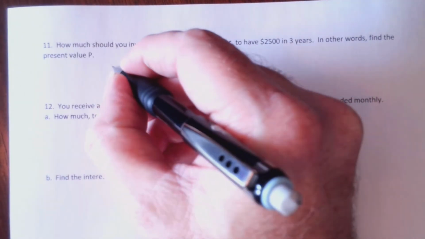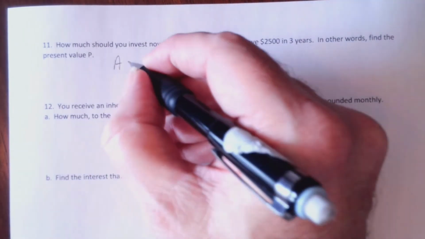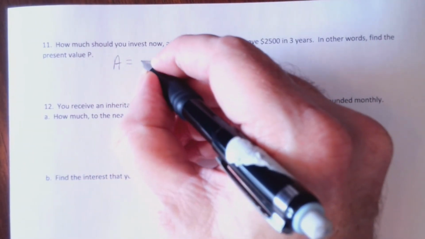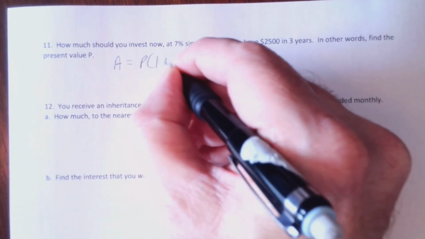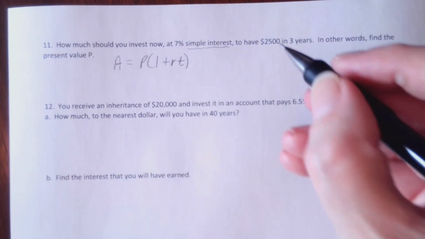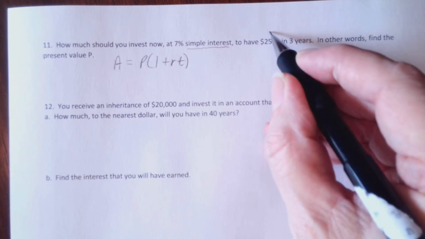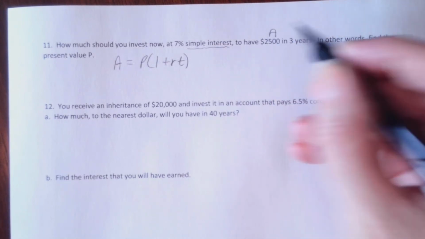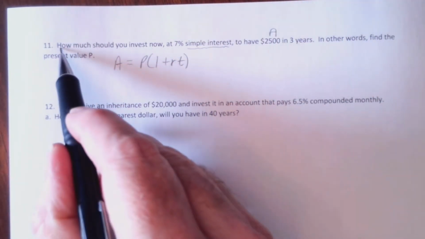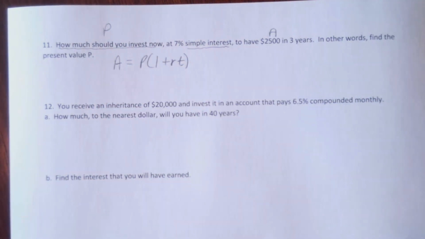Well, let's go ahead and write the formula that deals with simple interest, because that's what we're dealing with here. We have A is equal to P times (1 plus RT). So in our problem, first of all, if this is the amount that we want to have in 3 years, that's our future value, or A. Notice it says, how much should you invest now? That's going to be your present value, or your P, the starting amount.